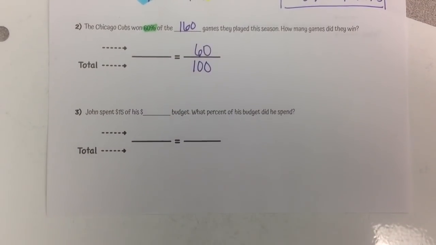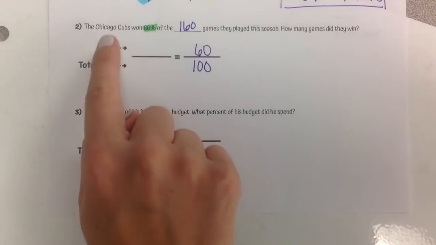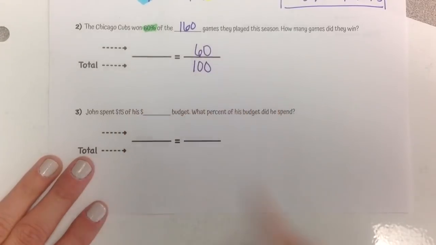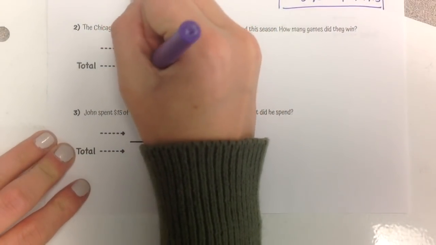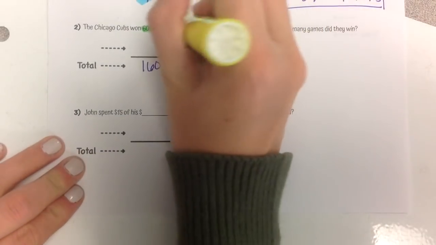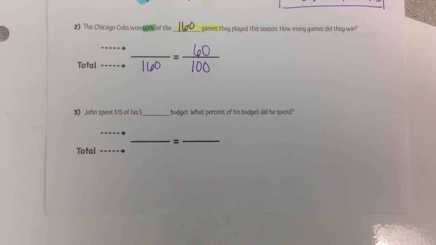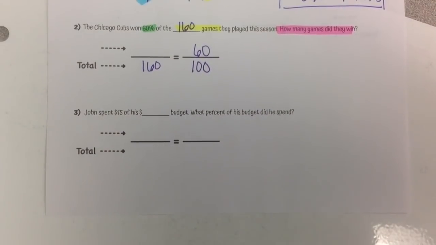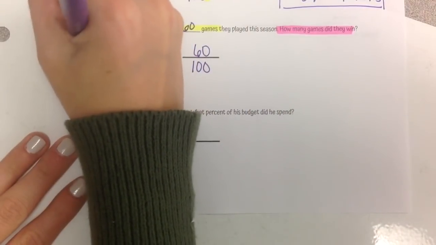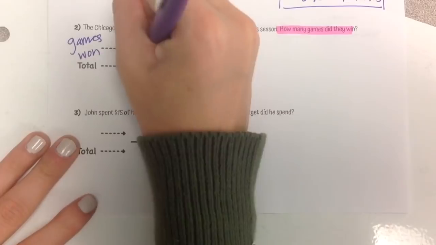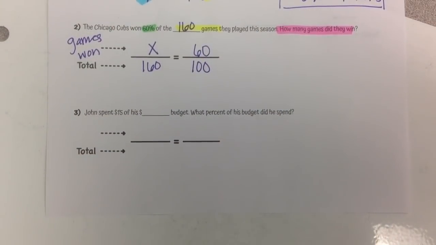Now I'm looking at the other number that's given to us, 160 games. So the Chicago Cubs won 60% of the 160 games they played. So that's talking about the total number of games they played. So I'm going to put that there: 160 games total. And then if we look at the question, it says how many games did they win? They didn't win every single game. They won some of them, or part of them. So that is the other unit that we are comparing, the games won. We don't know what that is, so we use our variable. Now let's look at our two diagonals.